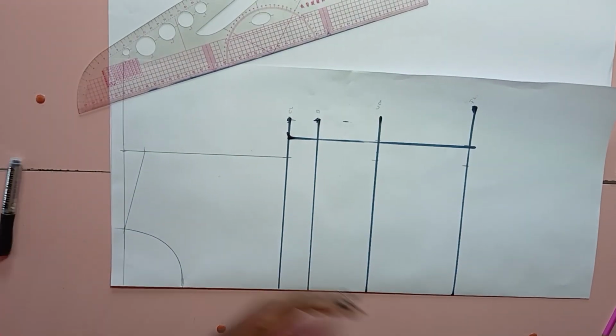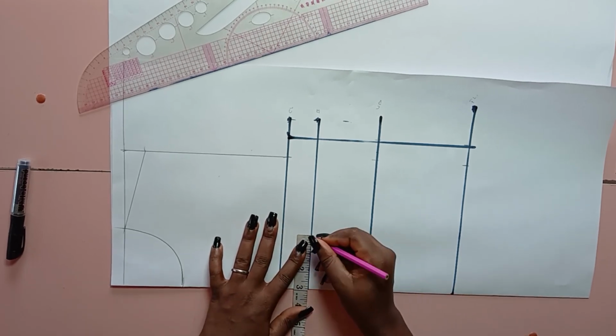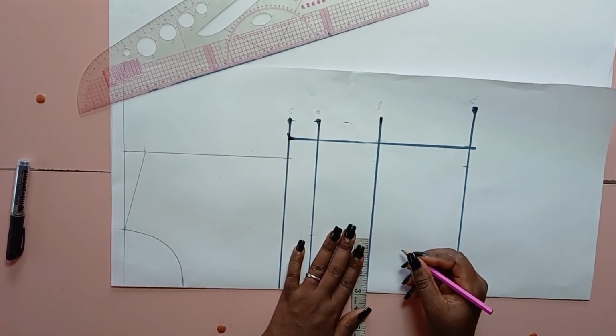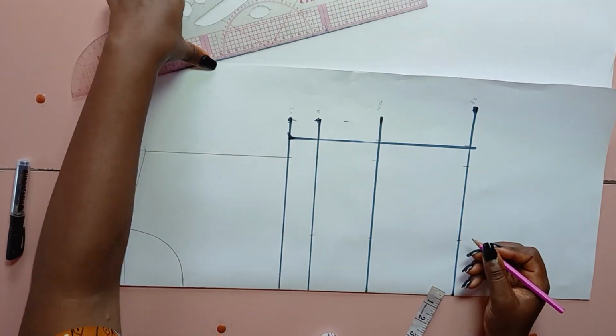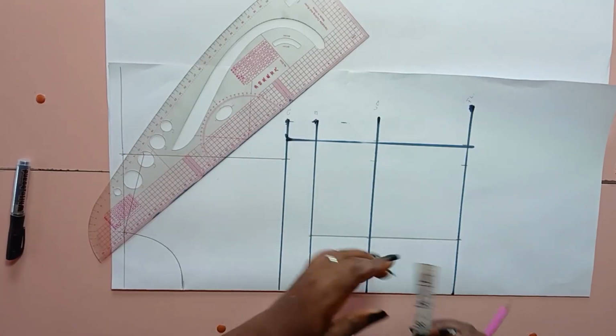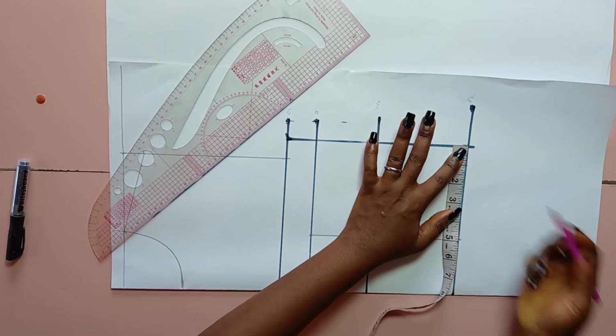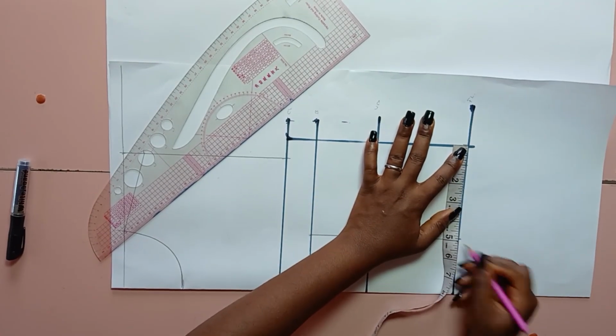Then I'm going to measure my bust pan, the nipple to nipple measurement, which is 6 inches divided by 2. We have 3 inches. So whatever I have as my dart here, this is 1 inch that I have as my dart. So it's the 1 inch I'll be using as the dart.